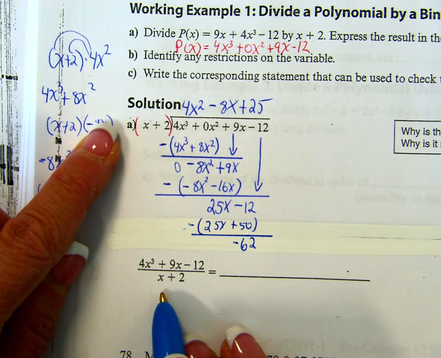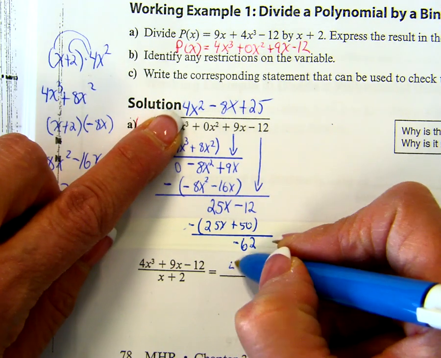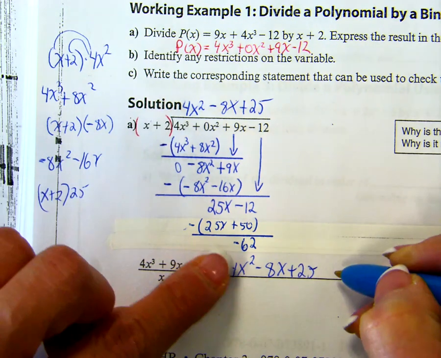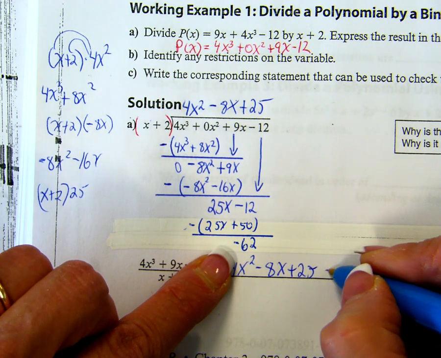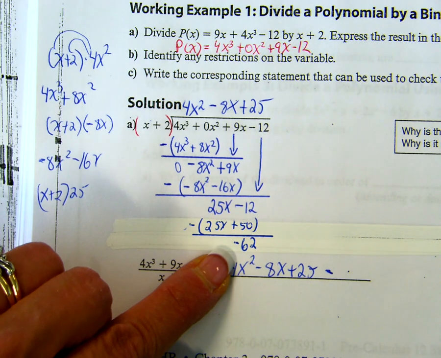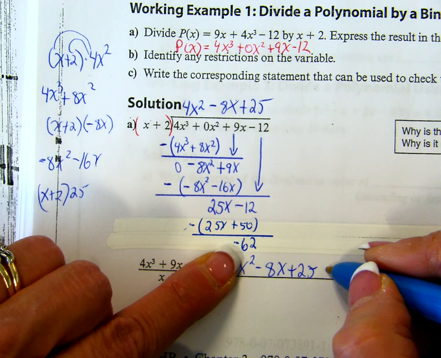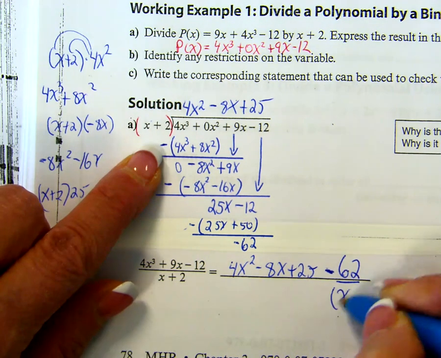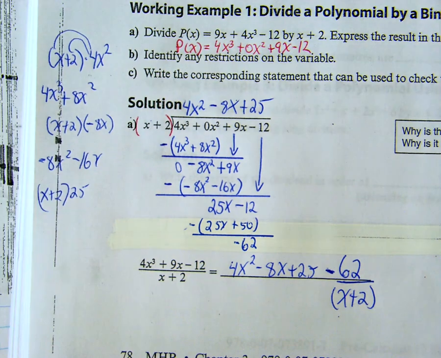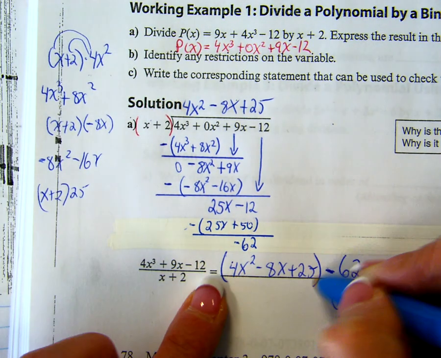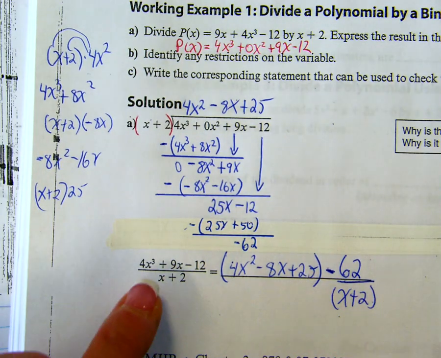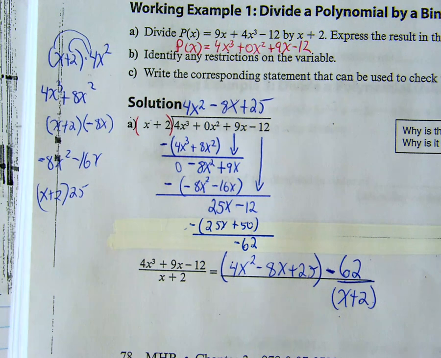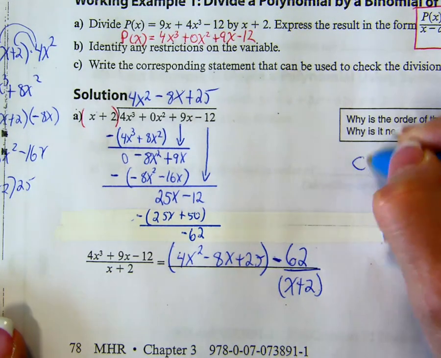So here's our answer. If I take 4x cubed plus 9x minus 12 and divide it by x plus 2, my answer is 4x squared minus 8x plus 25 and a remainder of negative 62 over x plus 2. So here's your quotient, here's your remainder and your divisor, here's your polynomial divided by your divisor.